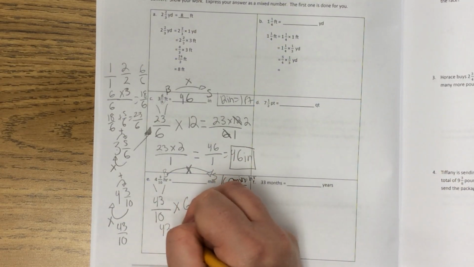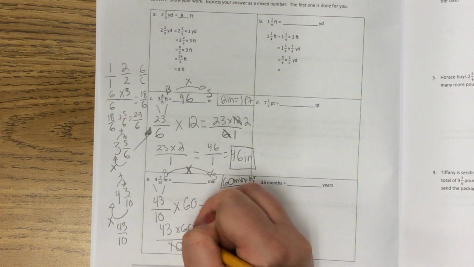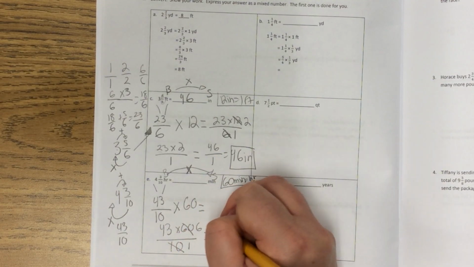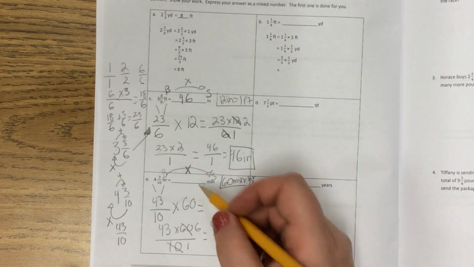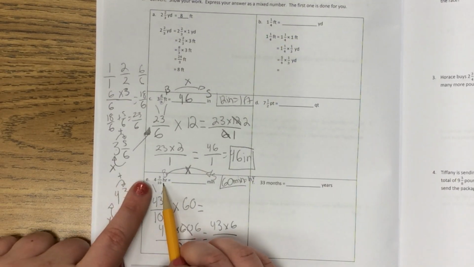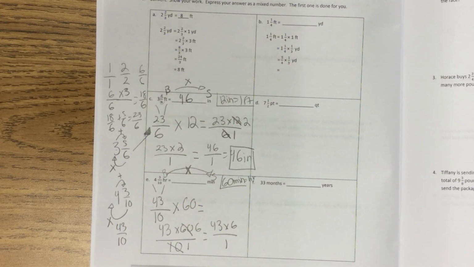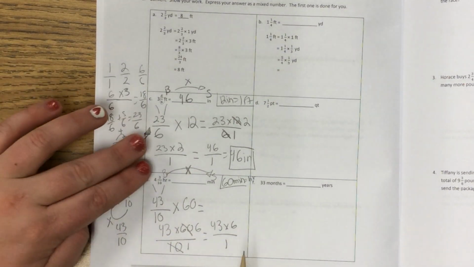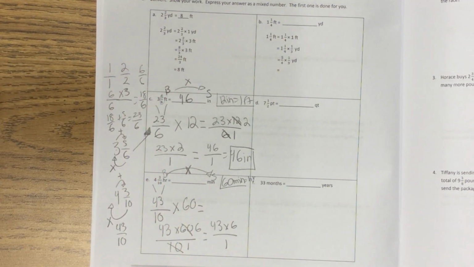So 43 times 60 over 10 gives me the equation of 43 times 6 over 1, which you can multiply and you'll get your final answer. So again, we're going from a mixed number to an improper fraction and then going through our conversion steps. Now, it just so happened that these two examples are both going from a big unit to a small unit, but you'll note that's not always the case.